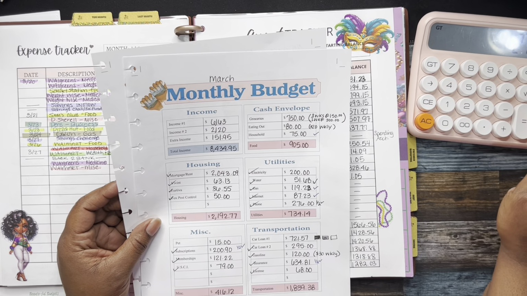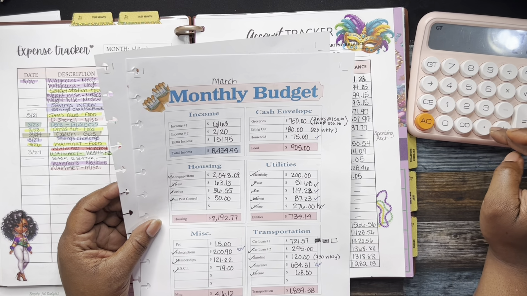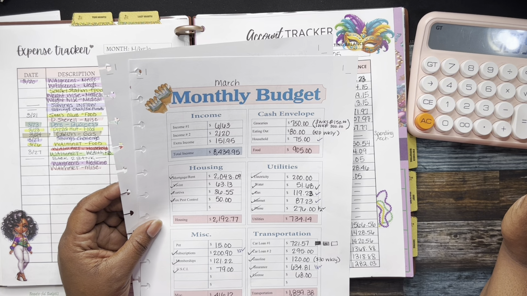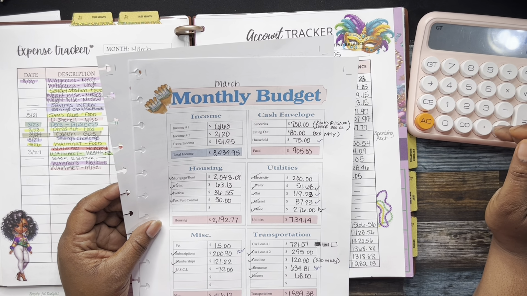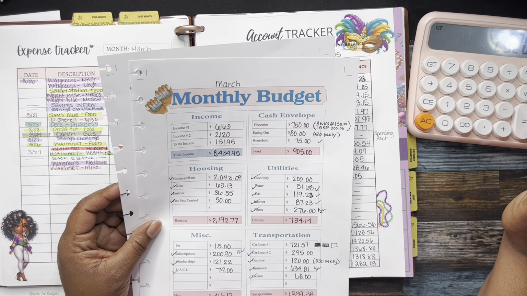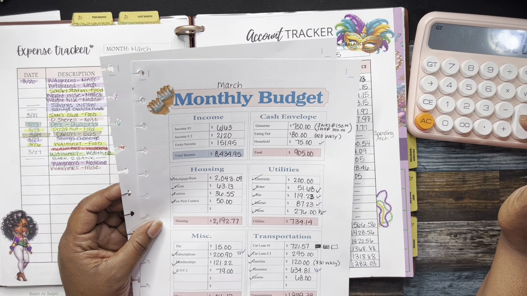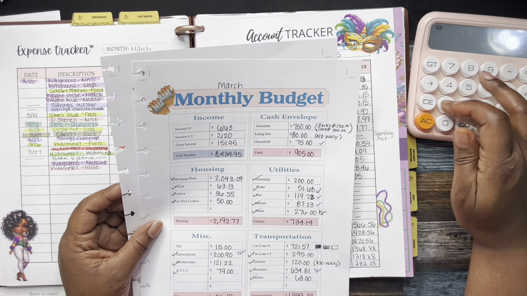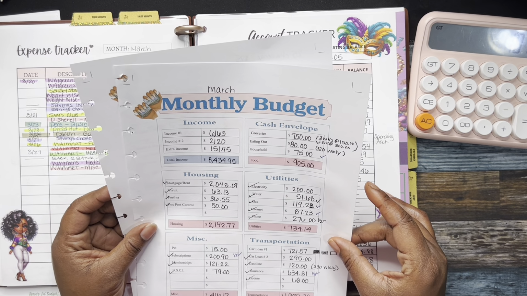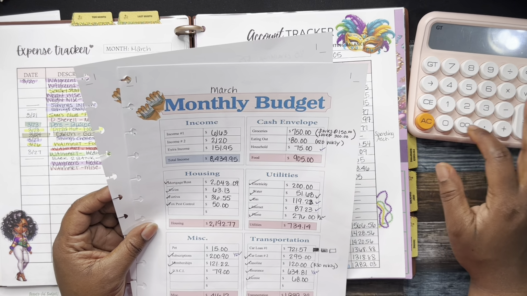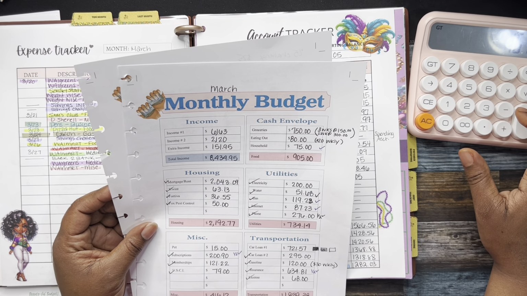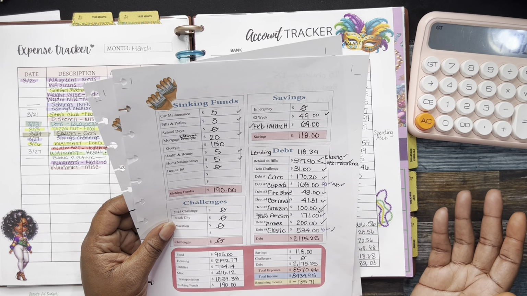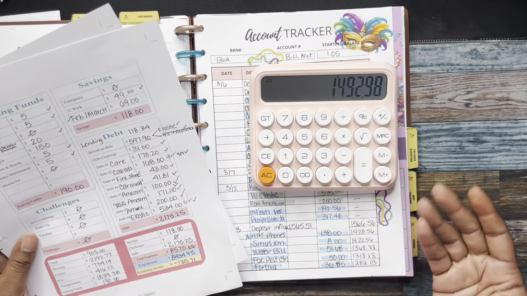So there's still like $1,492.98 that I don't have on here.